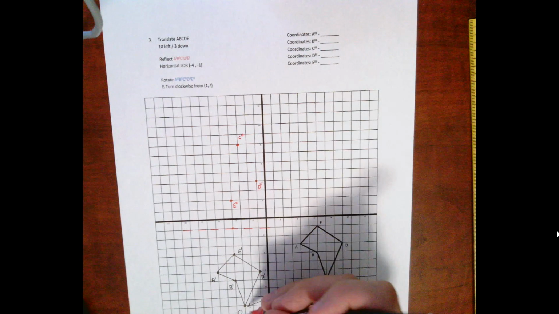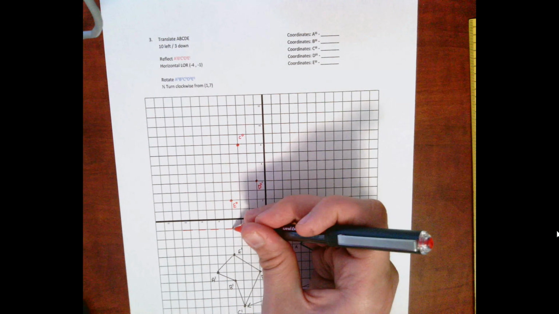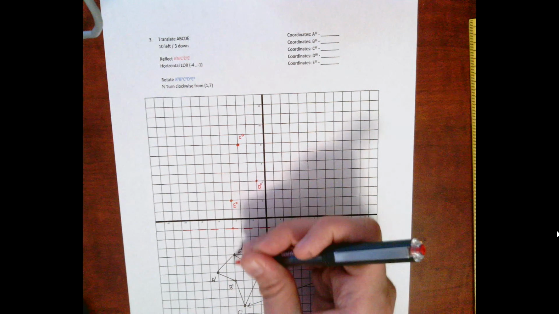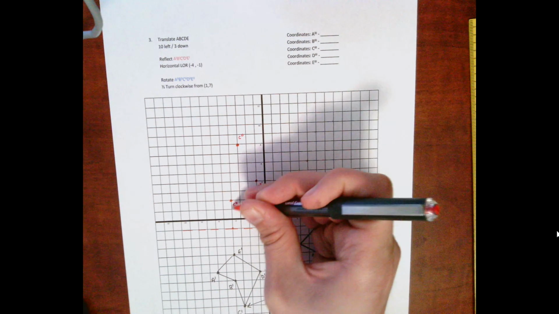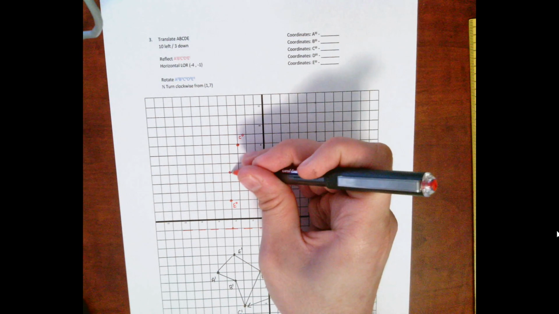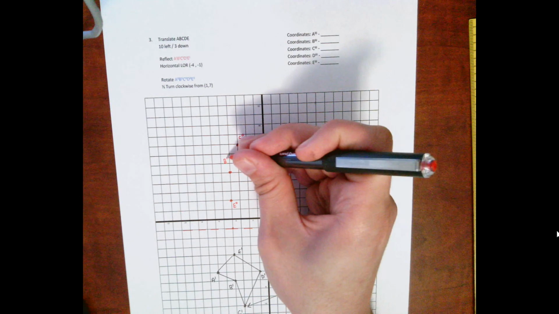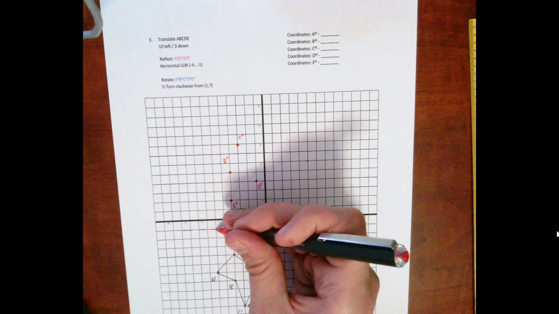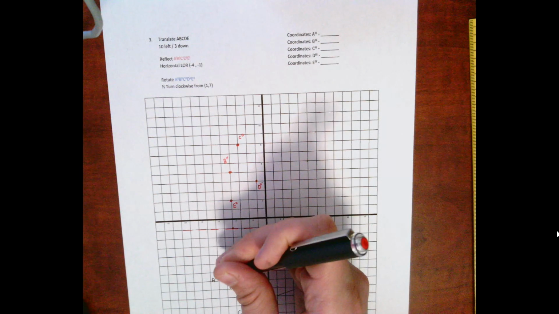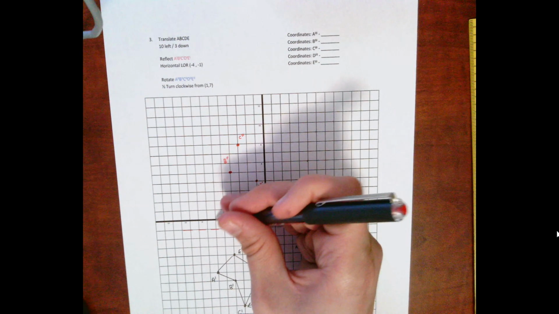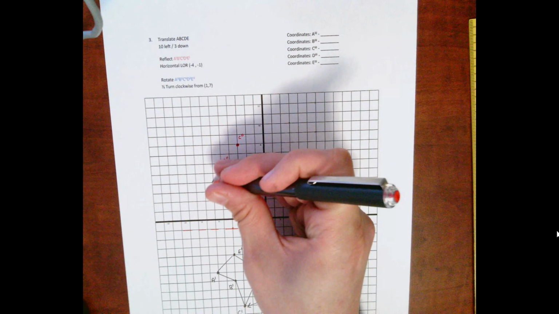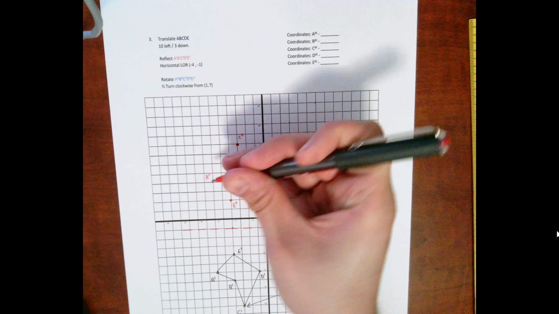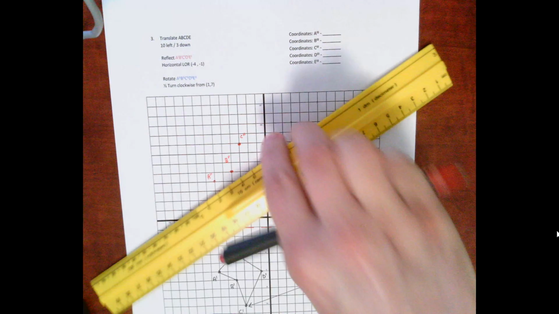Now let's move B. B is 1, 2, 3, 4, 5, 6. B double prime. And then finally, we get to move A. 1, 2, 3, 4, 5. That would be A double prime. Just like last time, we're going to connect the dots.